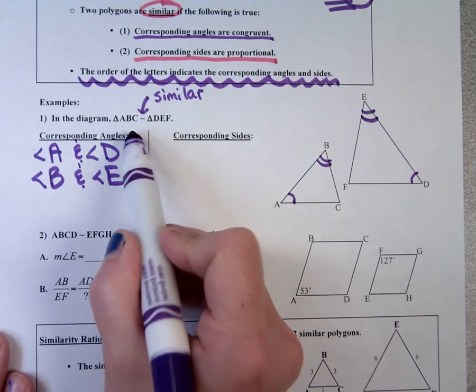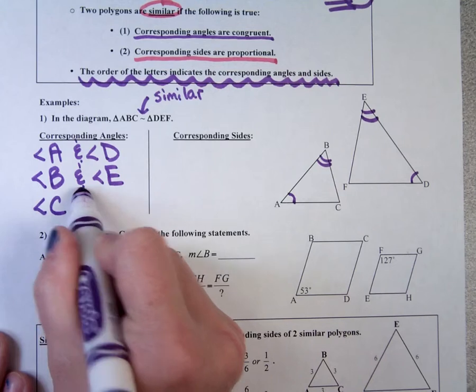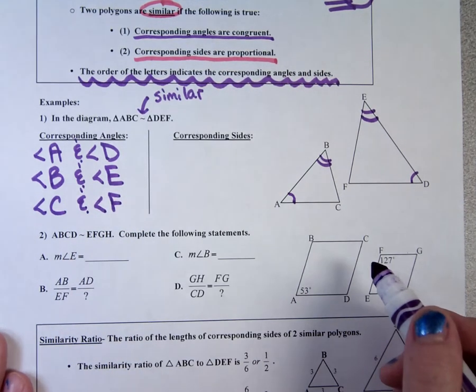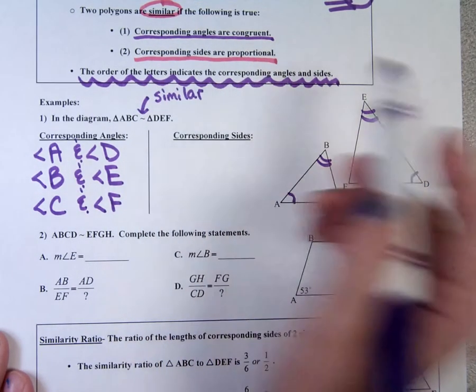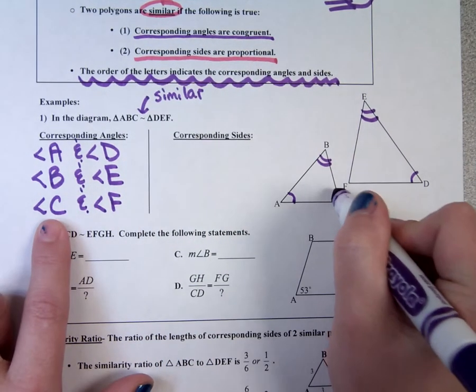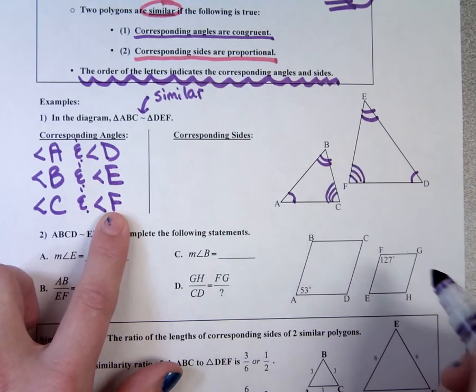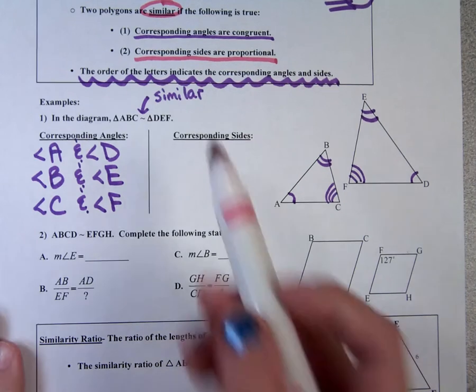Okay, and the last one, angle C corresponds with angle F. So angle C corresponds with angle F. That's because they're both the last letters in the statement. And once again, if shapes are similar, your corresponding angles are congruent. So angle C is congruent to angle F. So those will both get three curves. So if shapes are similar, the corresponding angles are congruent. Now let's do corresponding sides.